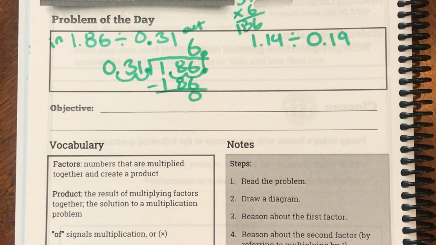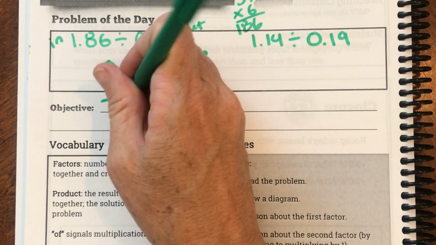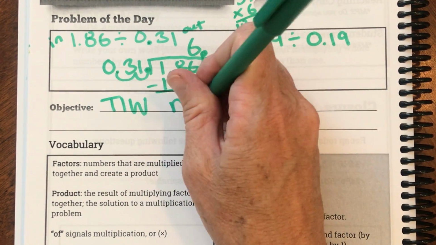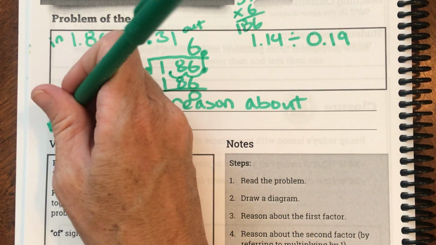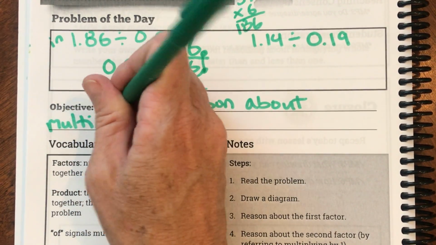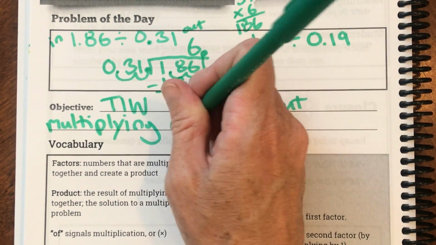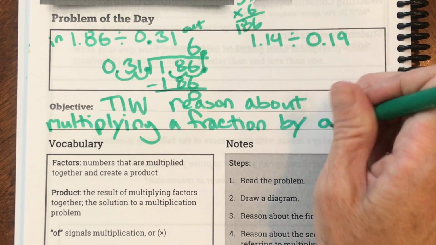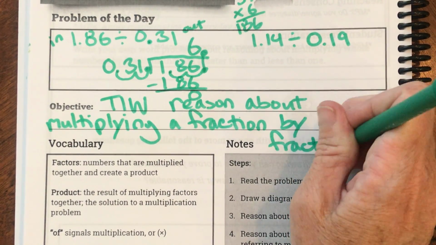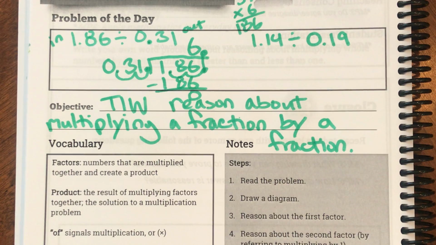All right, and our goal for today is, today I will reason about multiplying a fraction by a fraction. Okay, so in our last video, we reasoned about whether the answer would be greater than or less than the whole number. Today we're going to reason about multiplying a fraction by a fraction.